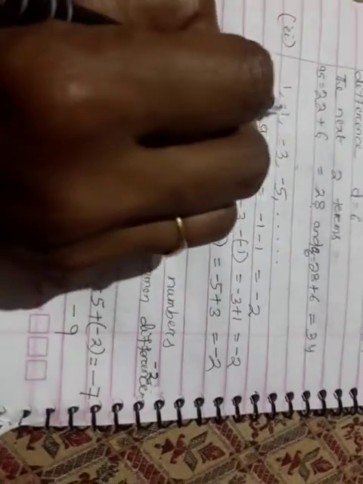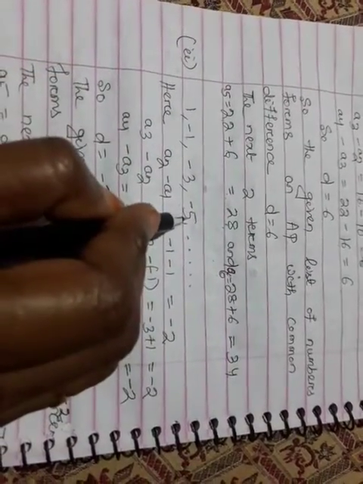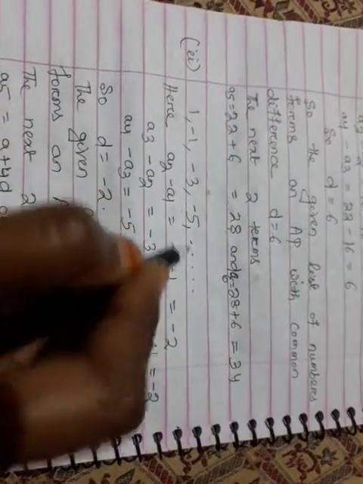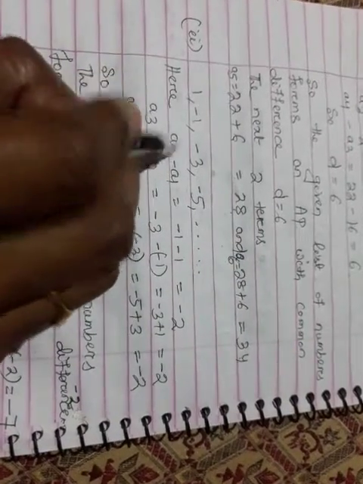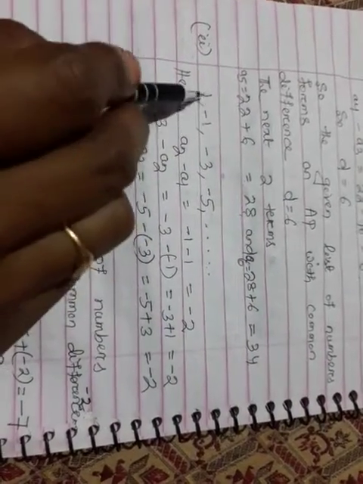Next, 1, minus 1, minus 3, minus 5. Here A1 is 1, A2 is minus 1, A3 is minus 3, A4 is minus 5. We have to find A5 and A6. We find D. Here A2 minus A1: minus 1 minus 1, minus 2.